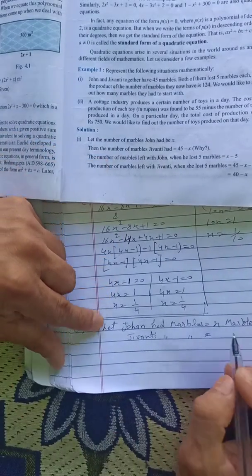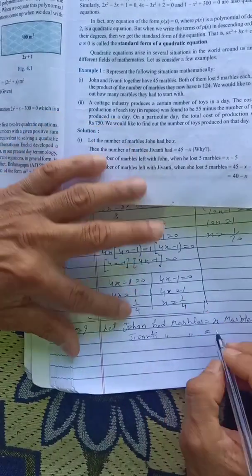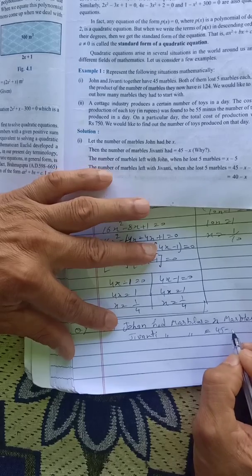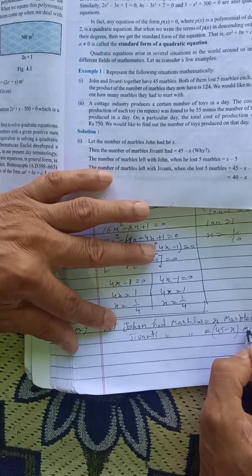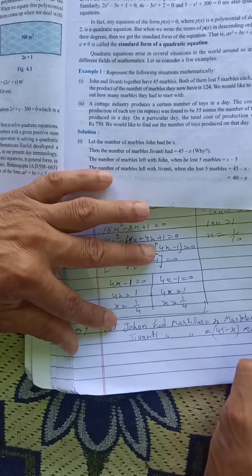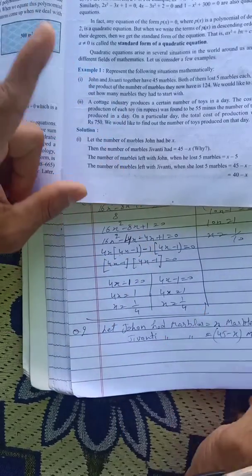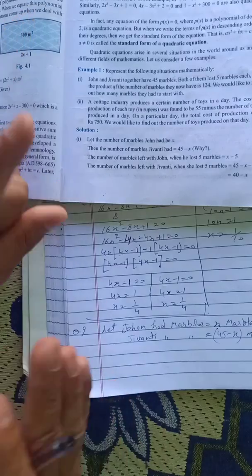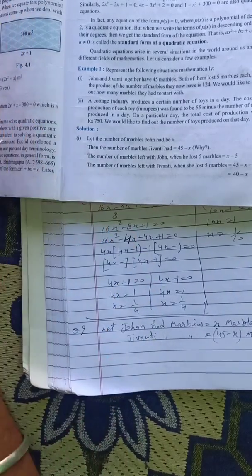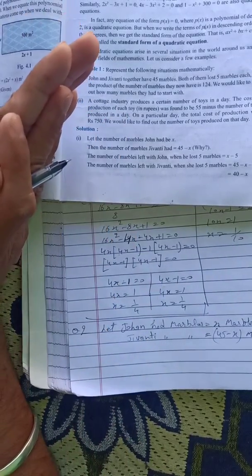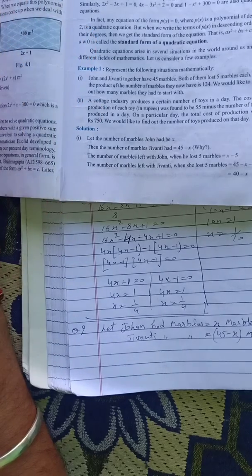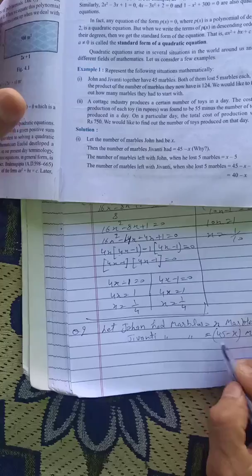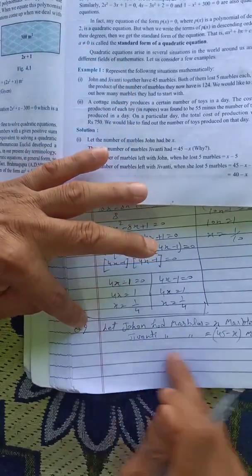If one has X marbles, the other has 45 minus X marbles. This is the condition: if a brother and sister have rupees 100 in total, and if one had 50 rupees, the other has 100 minus 50. Same method is applied here.